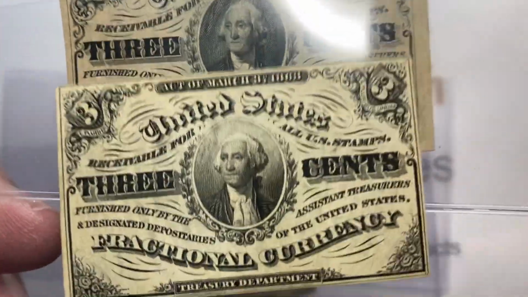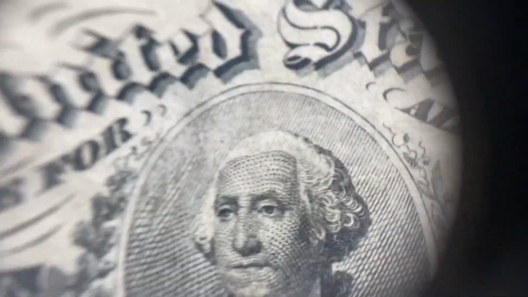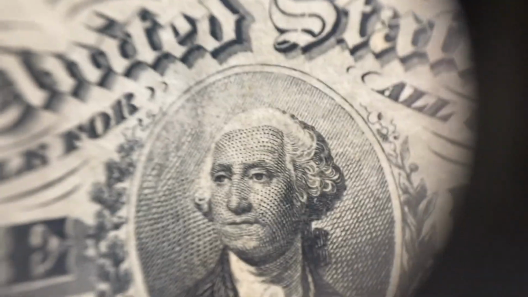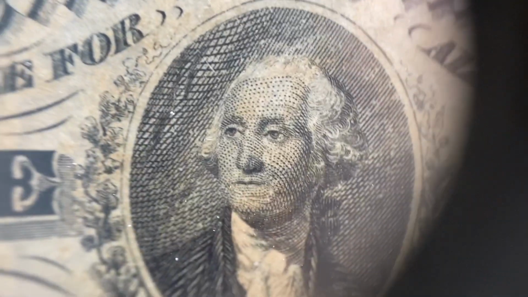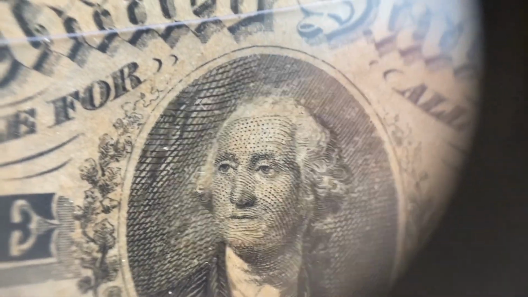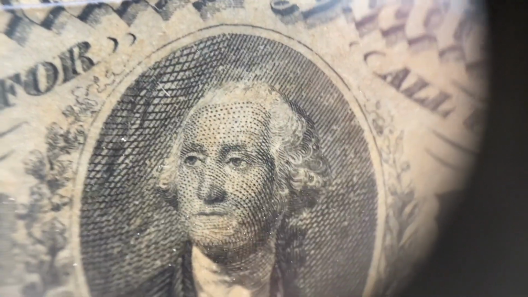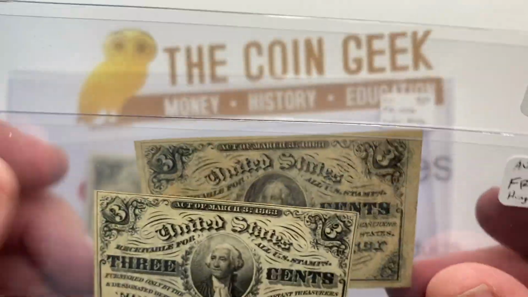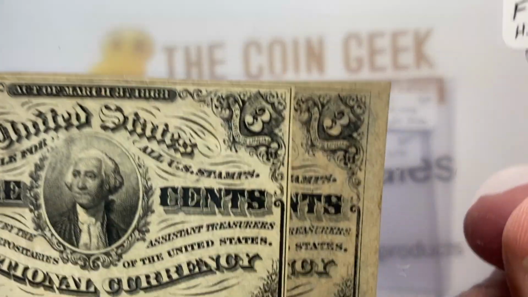When you see them next to each other, it's a little easier to tell. It looks like the entire thing was re-engraved with the light background. You can see a lot of contrast there with Washington. And then on the dark background, look at all that line work up and around Washington behind his head. Pretty neat.